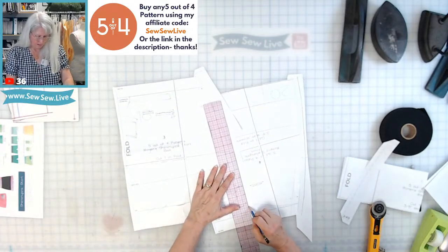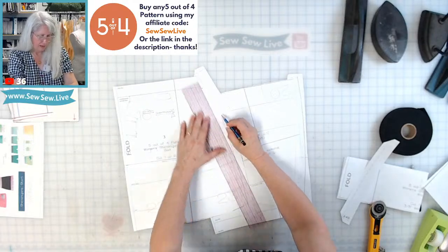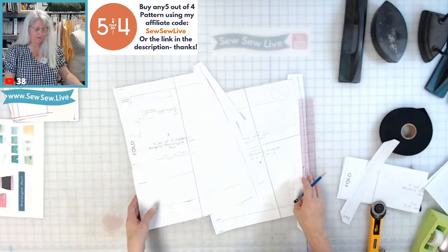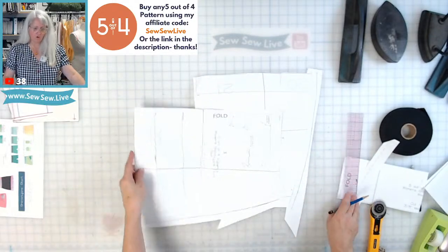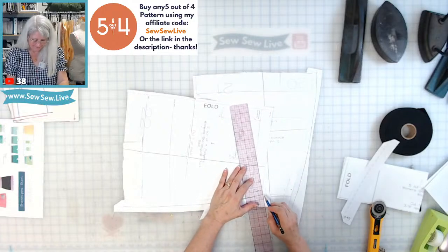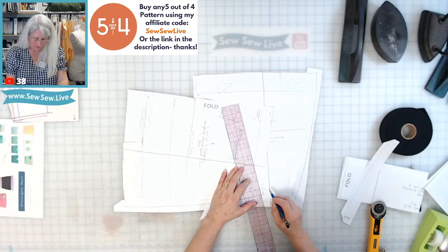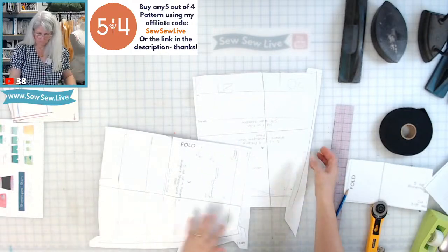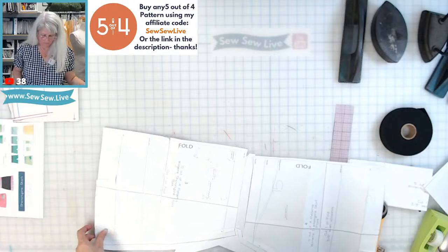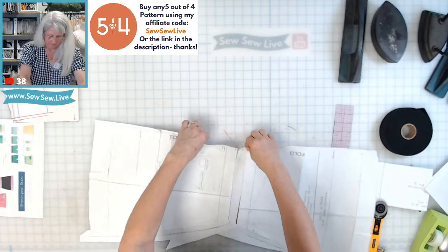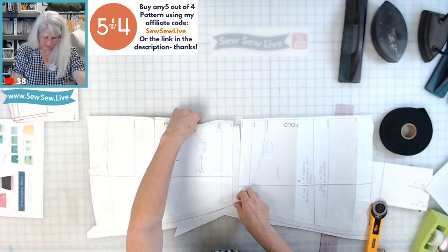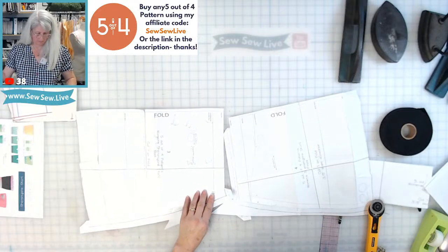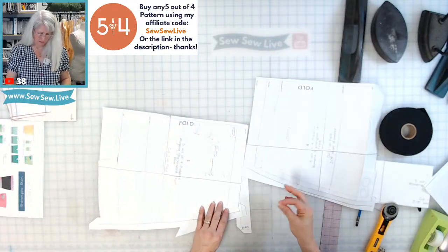All right, so we're going to correct a couple of little things about this pattern. And that is, say it with me, right angles. We are going to create some right angles here. I'm going to tape both my pieces here together, only because I'm trying to use this piece of paper sitting here. We'll do one at a time.